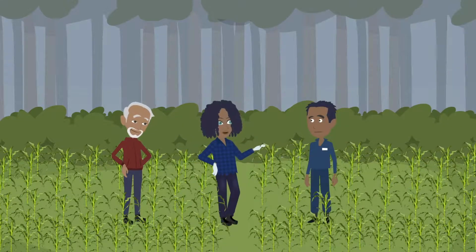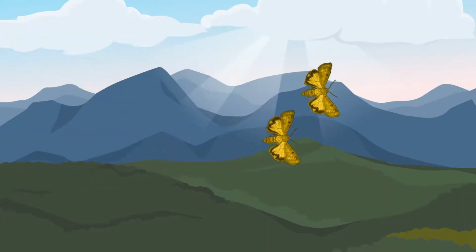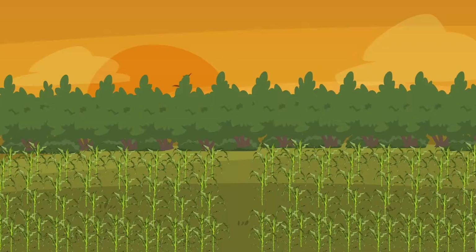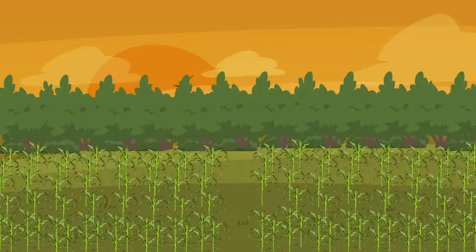How did this pest get into my field? The fall armyworm is a pest that can migrate very far. The moths fly to your farming region from other regions where the conditions for their survival are very good, where the temperatures are always high and there are always food plants available during the year.